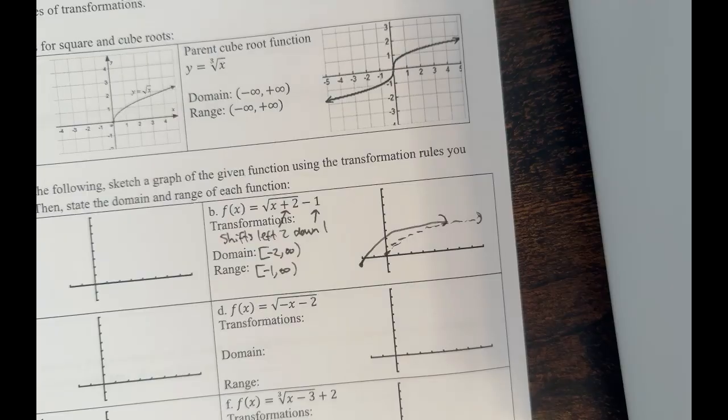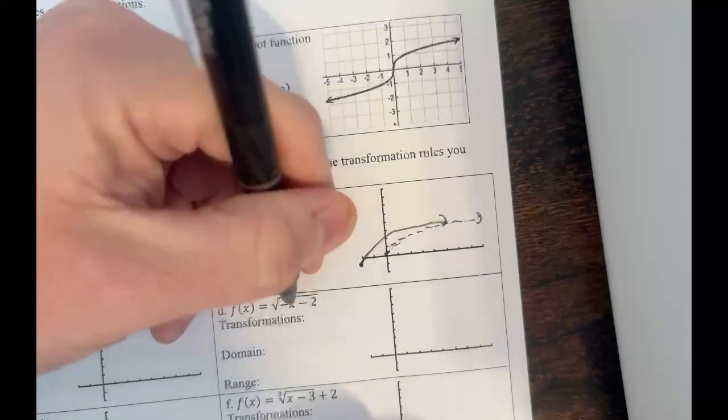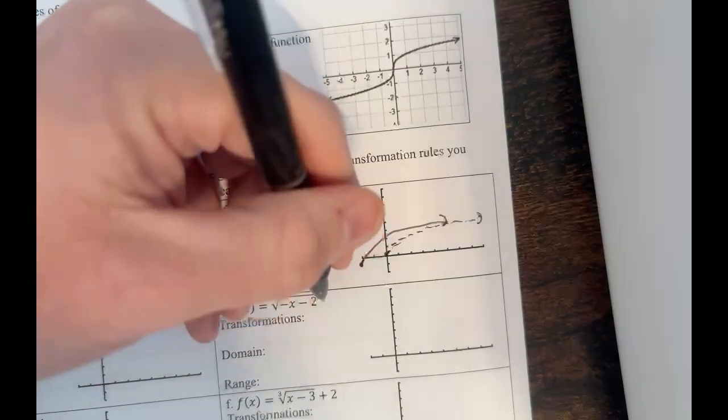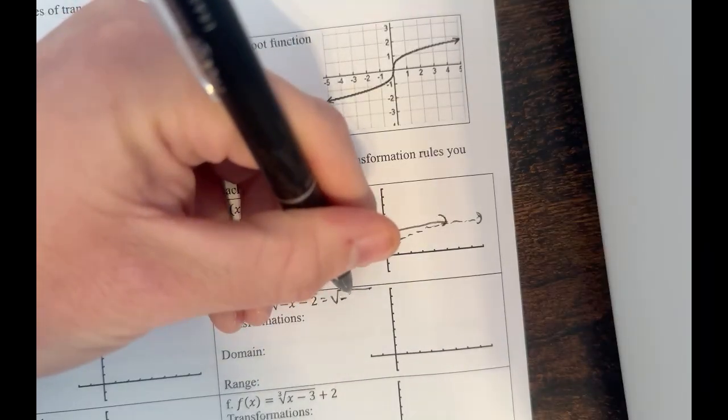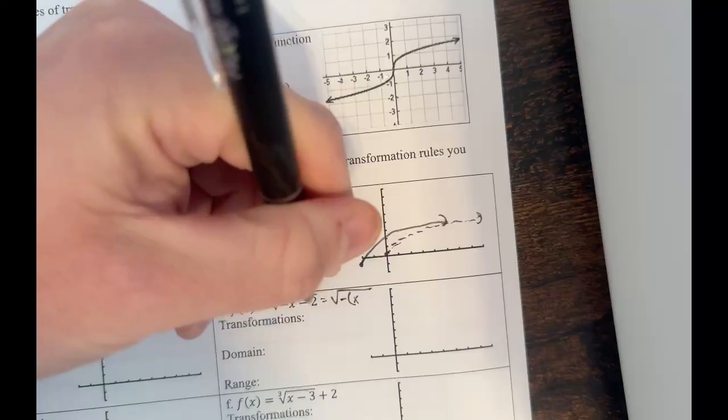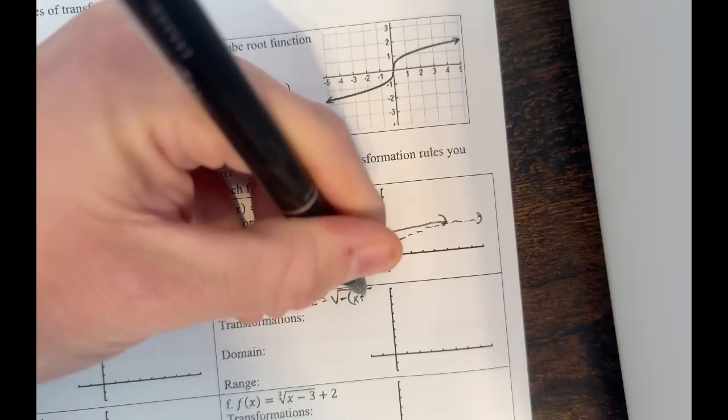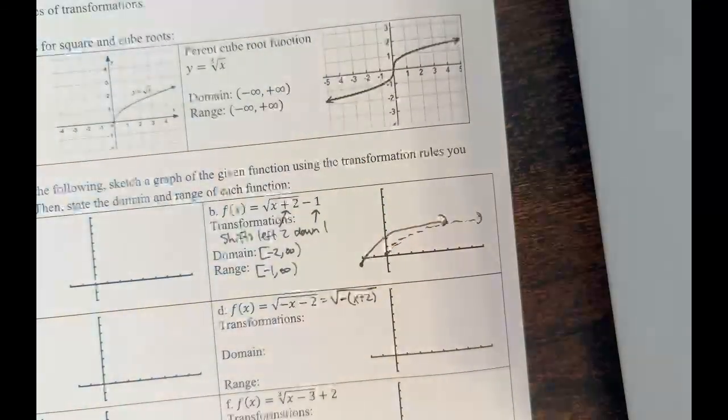Now, this is tricky because on this one, anytime you have a negative to the x, you have to factor that negative out. But I'm going to do it inside the square root. So I'm going to factor out the negative. I got to take it out of this and this. So it'd be x plus 2. This is kind of gross, I know.